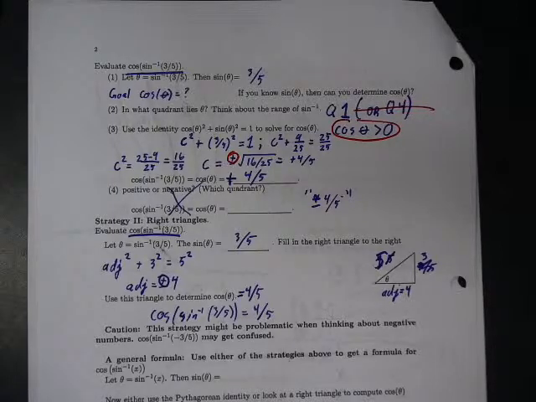When you wind up with numbers that are negative, sometimes thinking about right triangles can get off-putting. So you do have to worry about whether you're actually in the correct quadrant. I would definitely believe this number up to a plus or minus sign. But you already know the answer should be in quadrant 1, so you know it should have a positive sign.